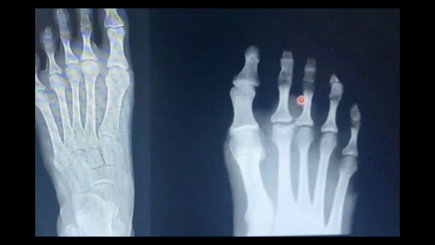In both of these foot images you can clearly appreciate that the second, the third, and even the fourth metatarsal can be seen with changes of mottled sclerosis, lucency in the metatarsal head, and also concavity of the metatarsal head. Particularly look at the second one, and you can appreciate the second metatarsal shows concavity.